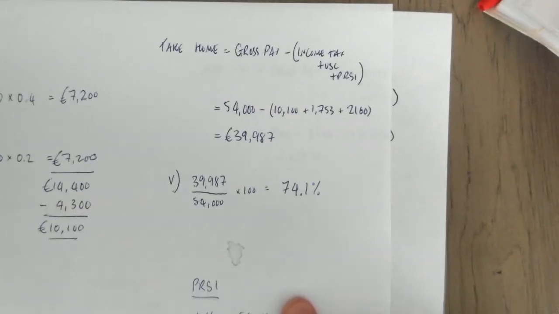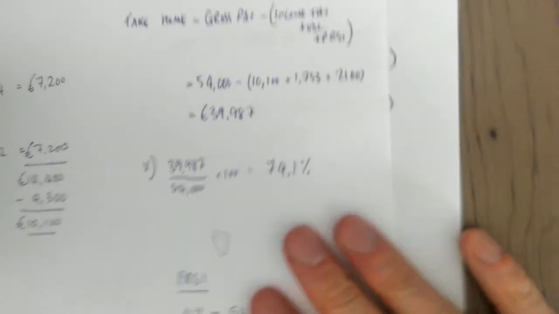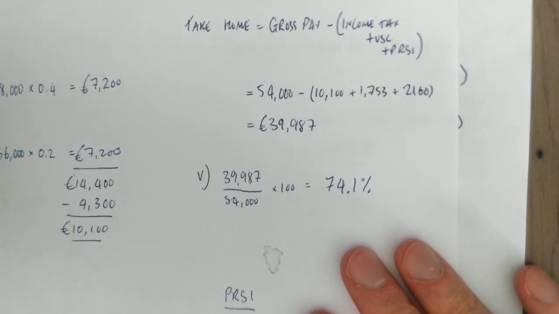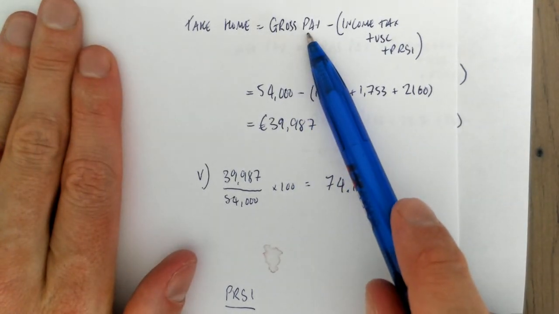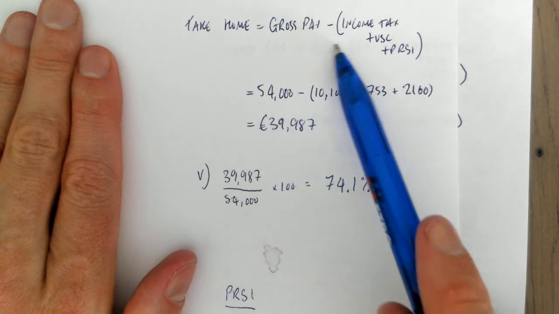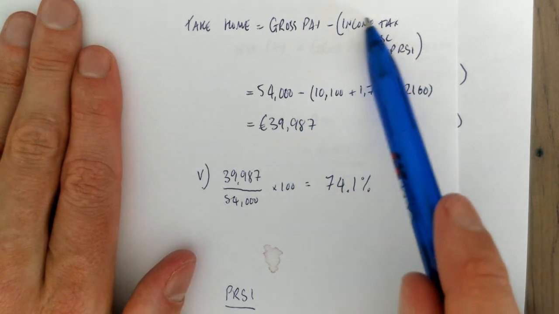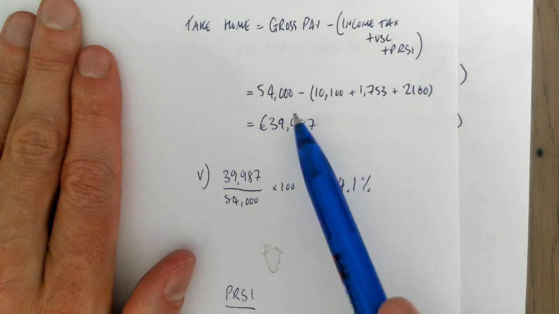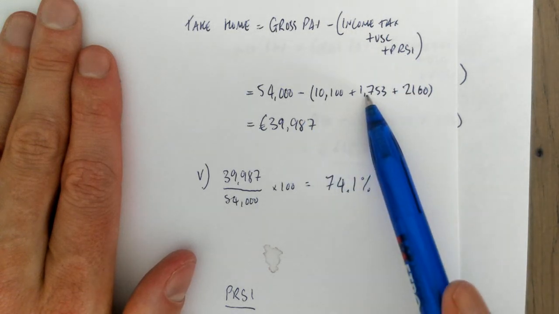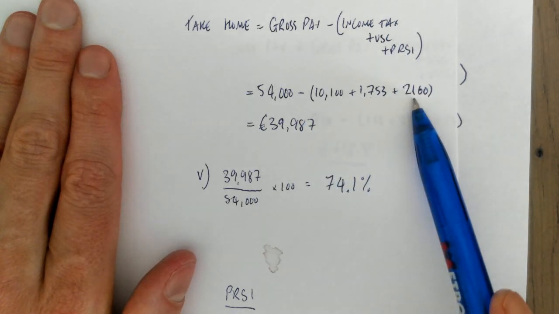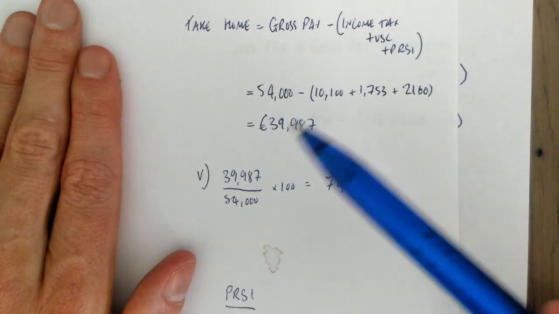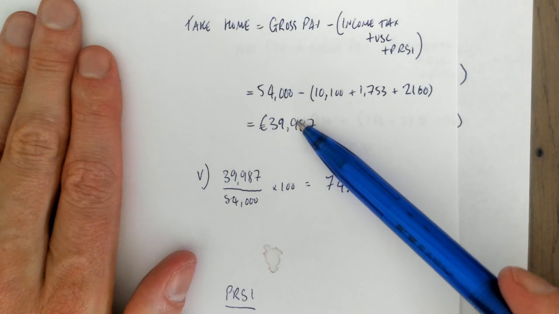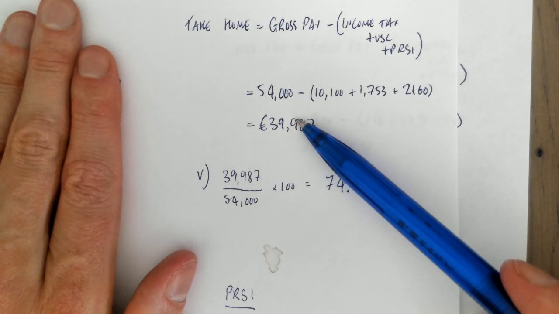And the last part of the question is the take-home pay. Ignore that bit there. So as I said, the last question is the gross pay, which is 54,000 in this case. Take away all the deductions, which is tax, USC, and PRSI. Tax was 10,100. USC was this. PRSI was that. So if you take them all away, you get 39,987. So that's how much they take home after deductions.